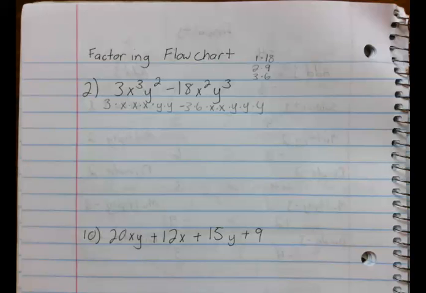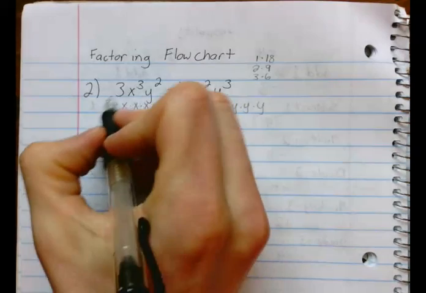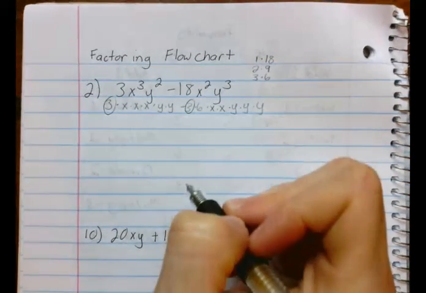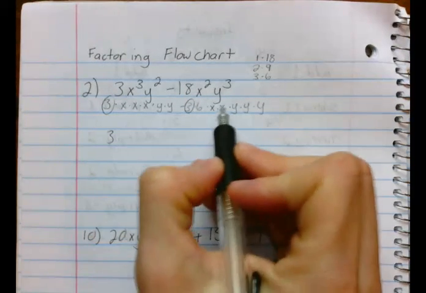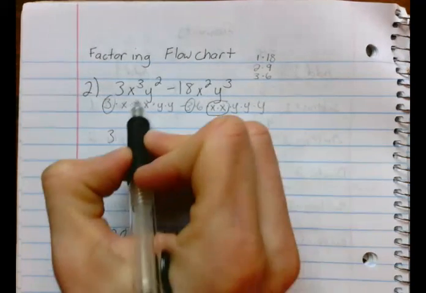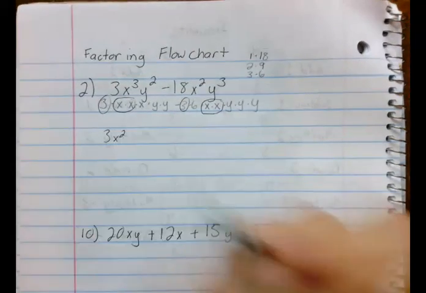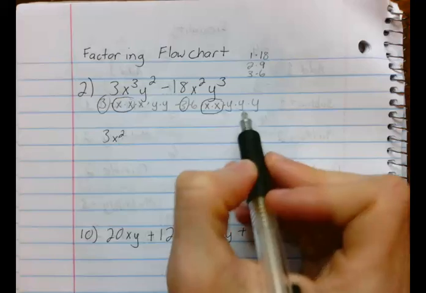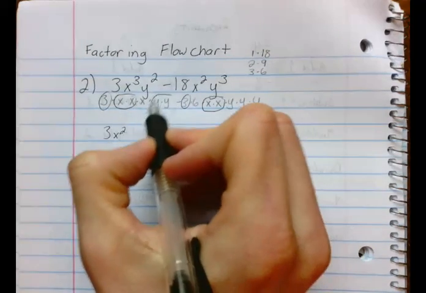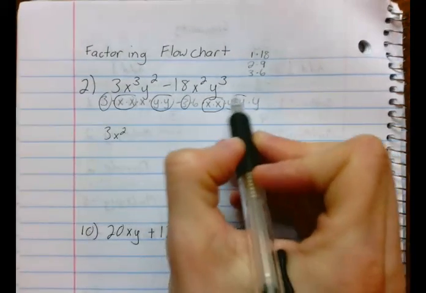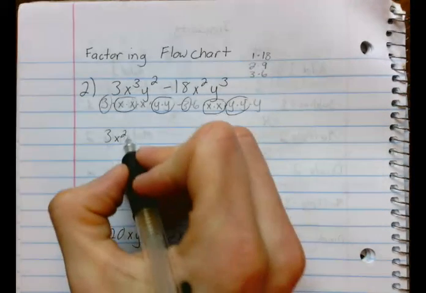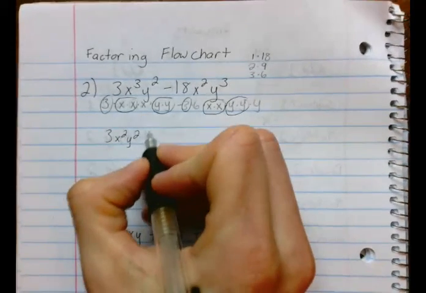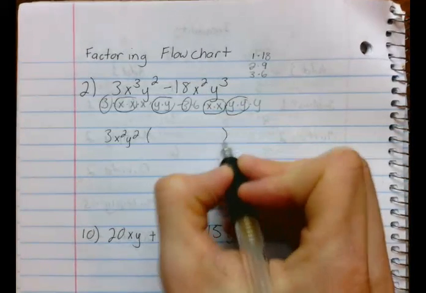So now what we look for is what do they have in common? What's in both of those? Well, we have a 3 in both of them, so that's something that we can write as a factor on the outside. I look at my x's. I have 2 x's. That's the fewest number that they both have in common. So we're going to write that as an x squared because that's x times x. And then we look at our y's. What are the y's that they have in common? Well, we have a y times y and another y times y right there. So y squared also can be factored out. So that's all what goes on the outside of my parentheses.